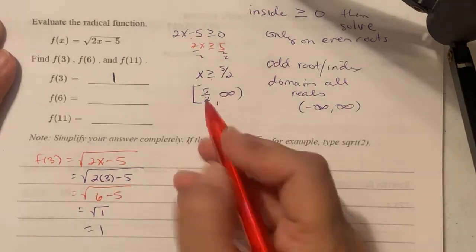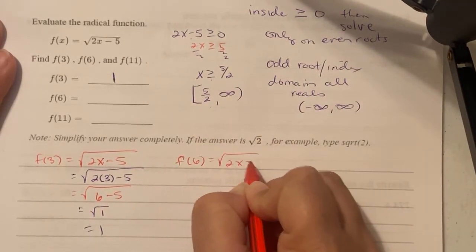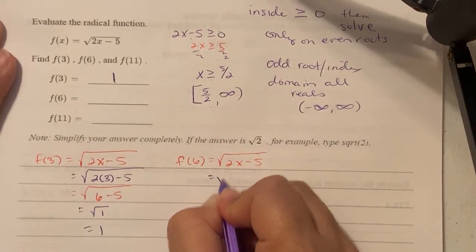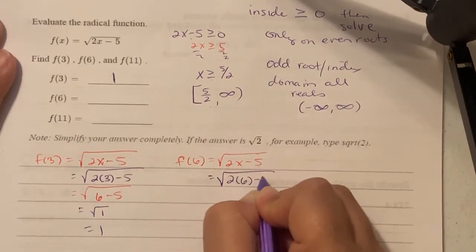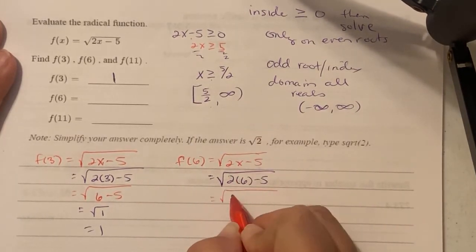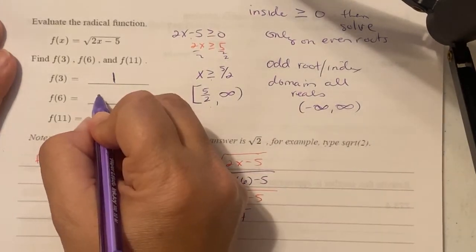Then they want us to do f of 6. You're going to repeat the same process, only replacing x with a 6 now. So we see 2 times 6 minus 5. That's 12 minus 5. So radical 7.